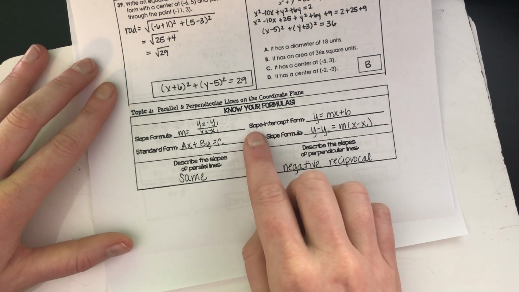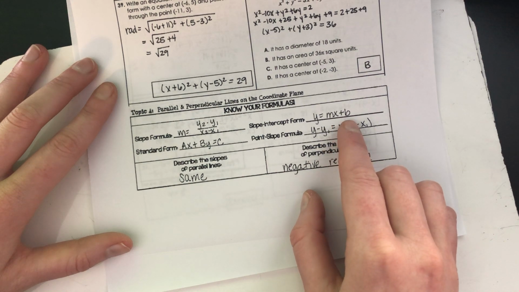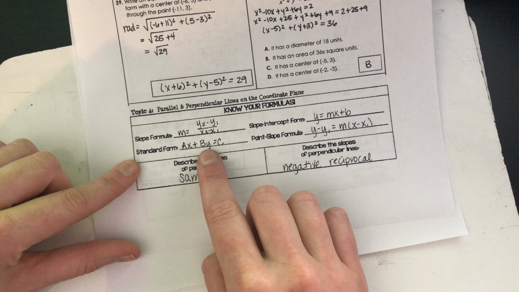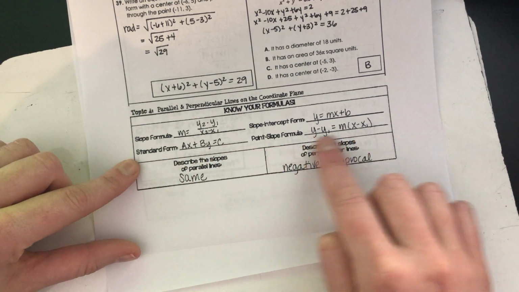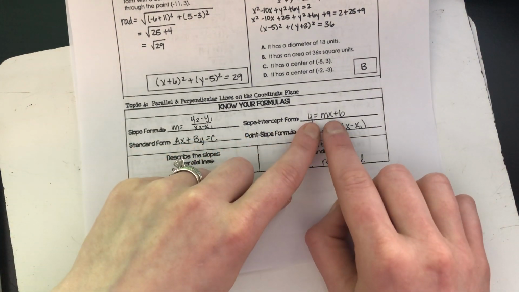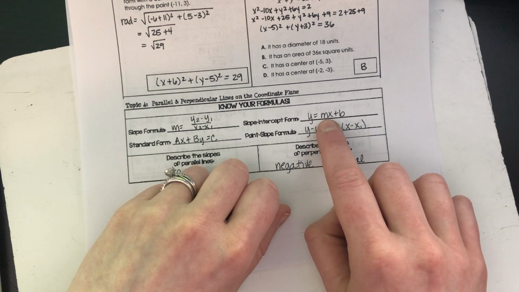Now, we want it in slope-intercept form, y equals mx plus b. However, they may put it in standard form where it's shuffled around, or in point-slope form. But we need to change these to look like this form so we can instantly see the slopes.